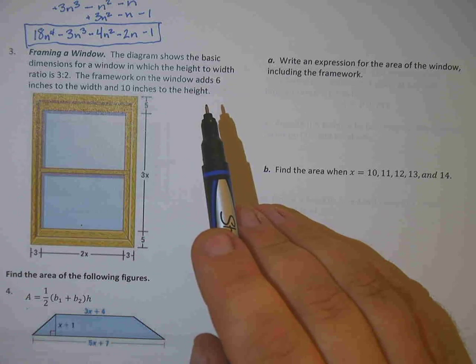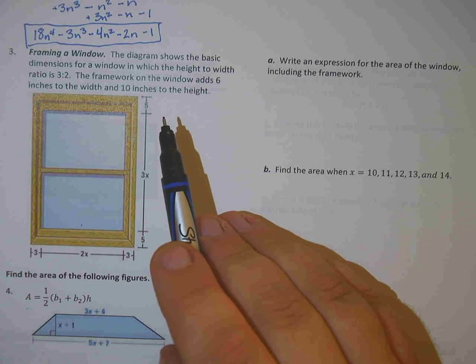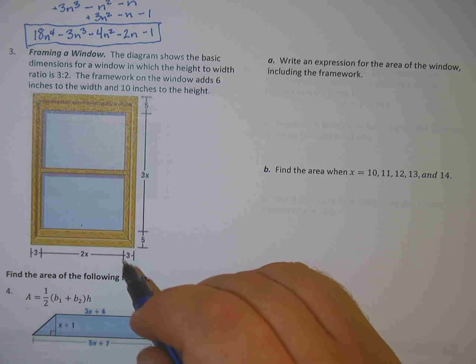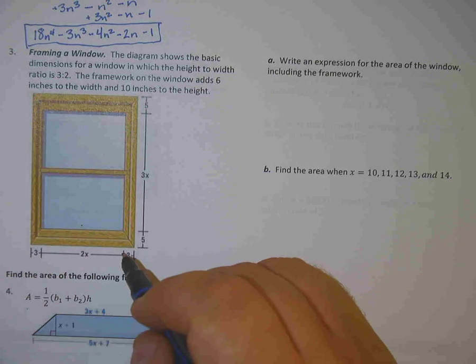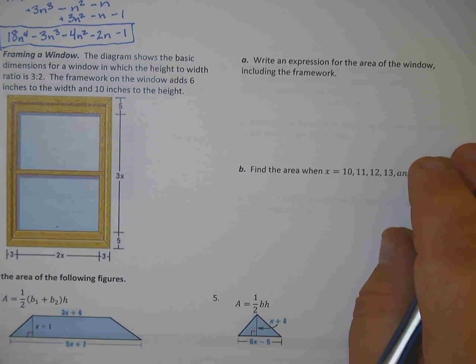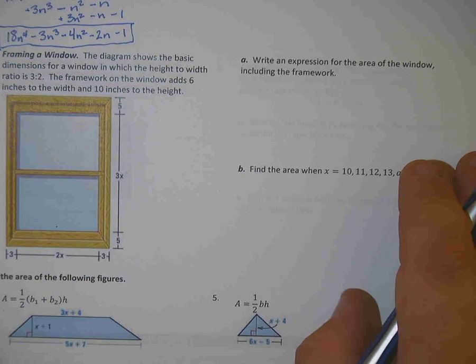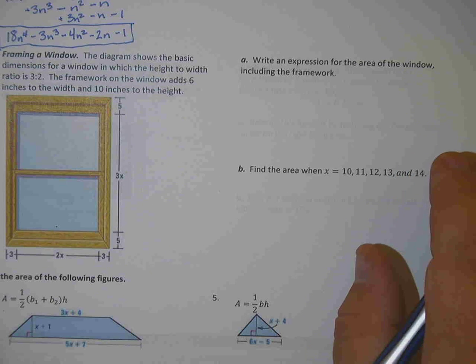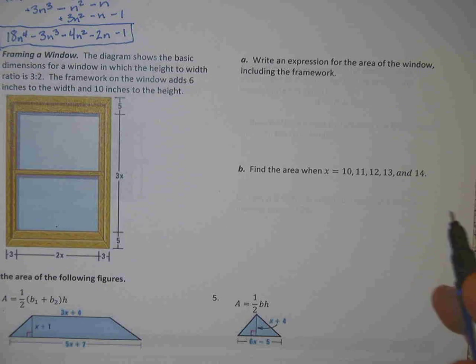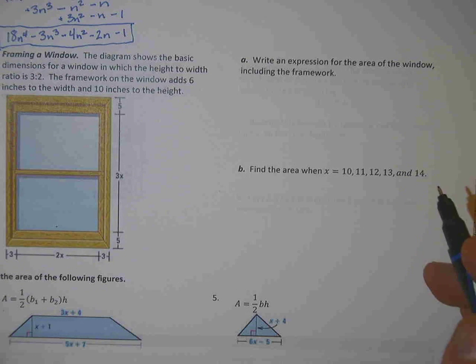The framework on the window adds 6 inches to the width and 10 inches to the height. So you need that framing on both sides. So it's 3 and 3 on the width and 5 and 5 on the height. For part A, it says write an expression for the area of the window, including the framework. So you would need to know this in order to know how big of a hole to cut in your wall.